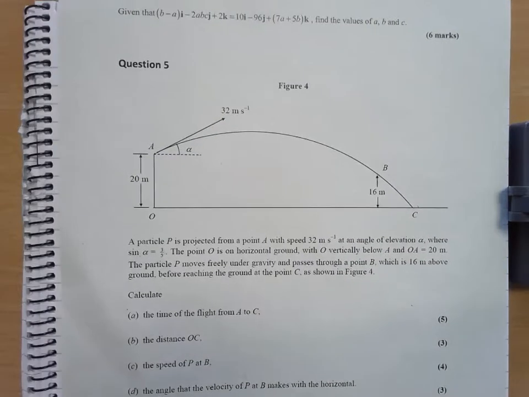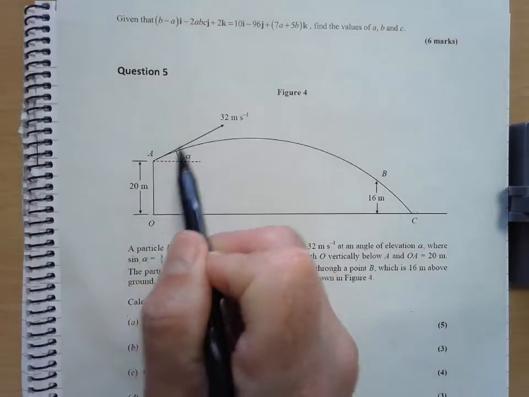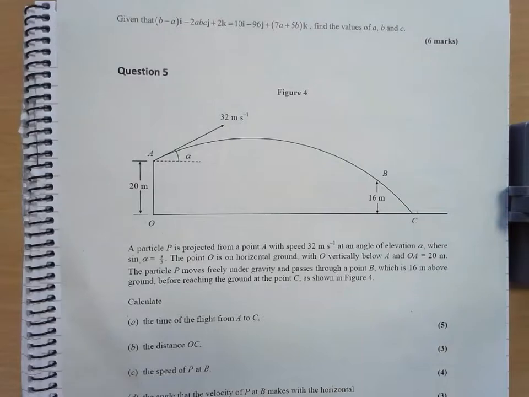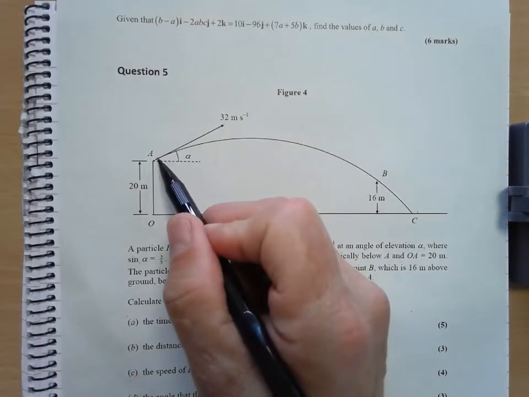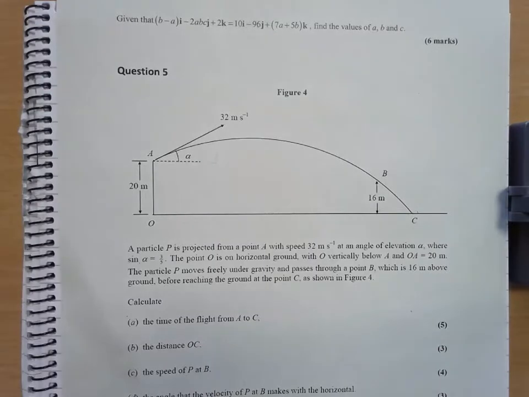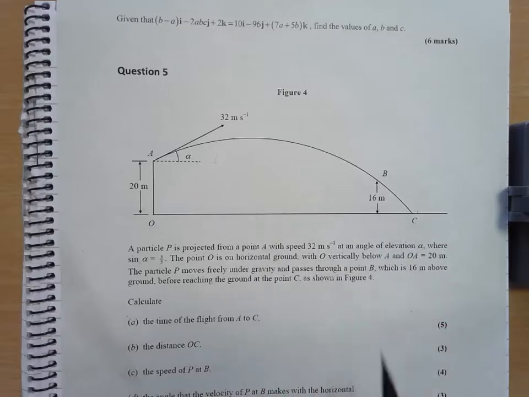Okay, so with all these projectile type questions, the way forward is always to split this velocity into its horizontal and its vertical components. So we'll start doing that first. We'll look at the vertical velocities and then we'll look at the horizontal velocities.